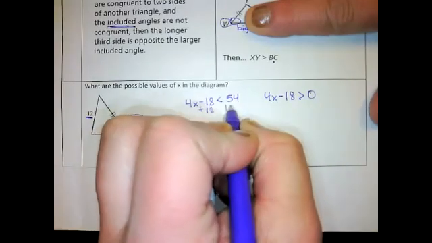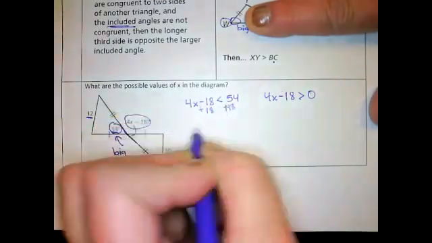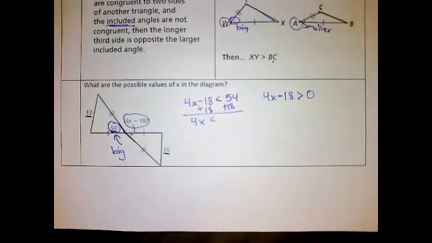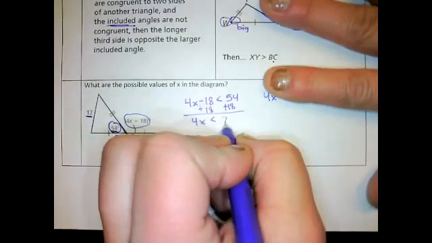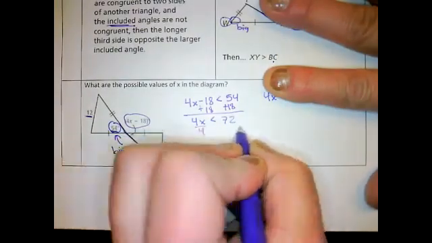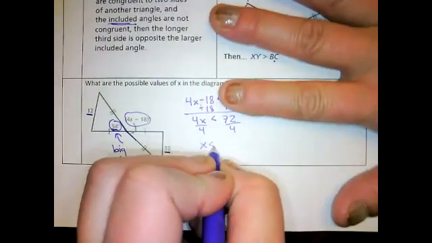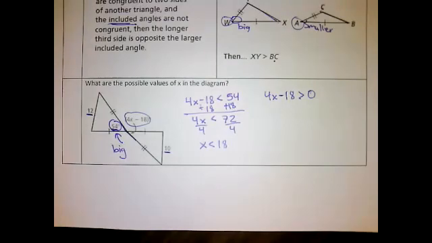So I'm going to add 18 to both sides. So now I get 4x is less than, let's see, 54 plus 18, which is 72. I'm going to divide both sides by 4. And I get x has to be less than 18.